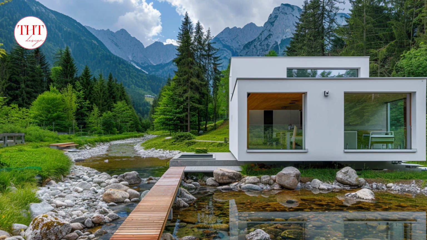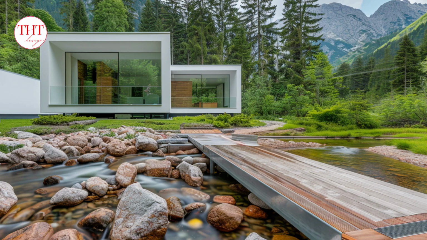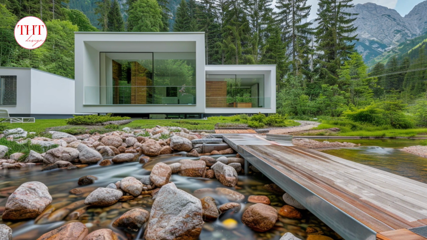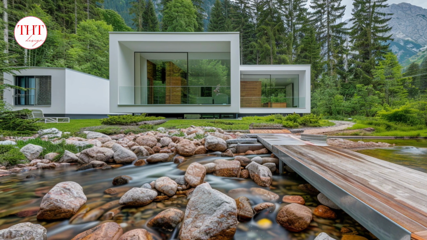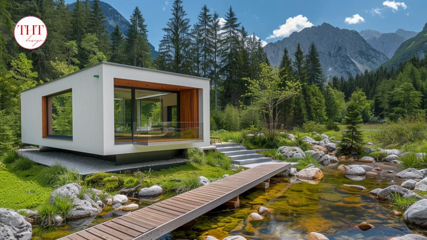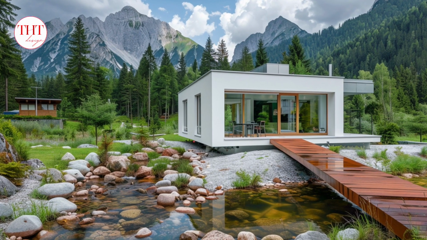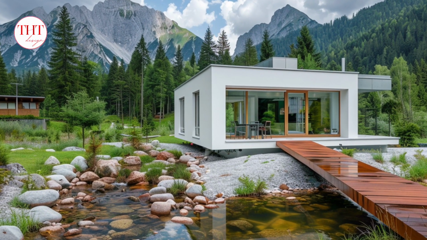Exterior design description. Overall aesthetic. Modern minimalism, clean lines, geometric shapes, and a focus on showcasing the natural beauty of the surroundings. Nature integration, a harmonious blend of architecture and nature, with the house appearing to seamlessly emerge from the landscape.